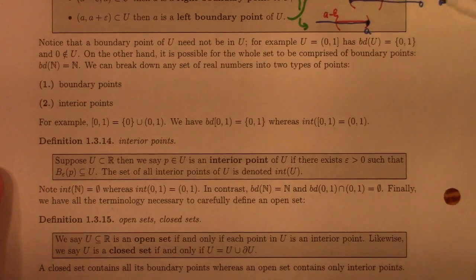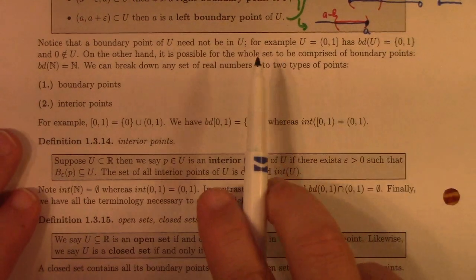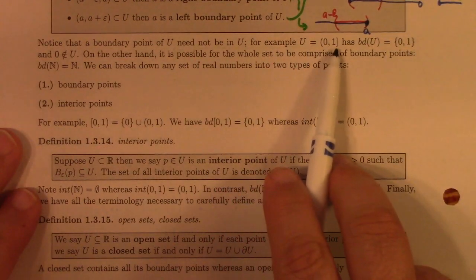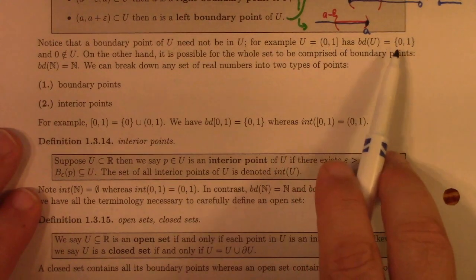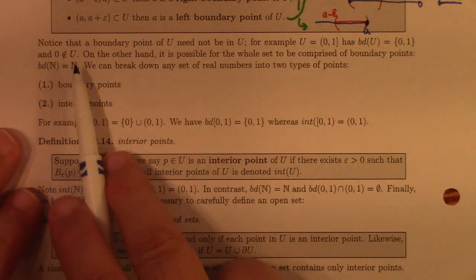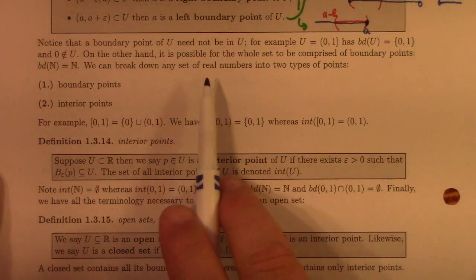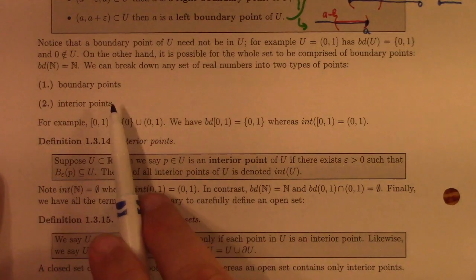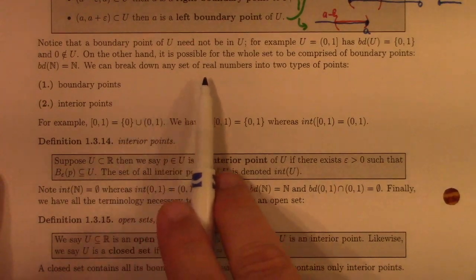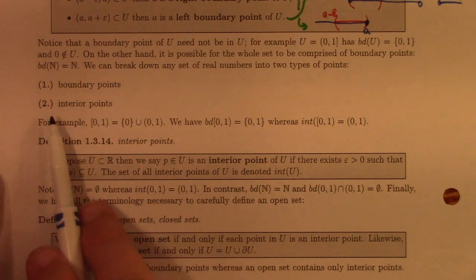So anyway, for this example, if I have the open interval from 0 to 1, the boundary points of this are 0 and 1. Now 0 is not inside the set, and neither is 1. So it's possible for the whole set to be comprised of boundary points as well. For example, the boundary points of the natural numbers are the natural numbers. So any set of real numbers you can break down into two types of points: boundary points and interior points.